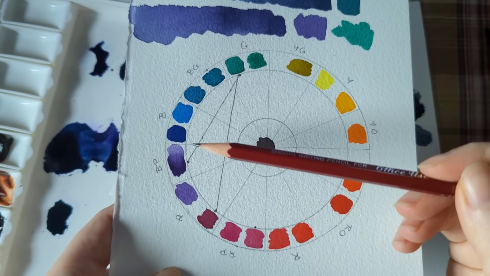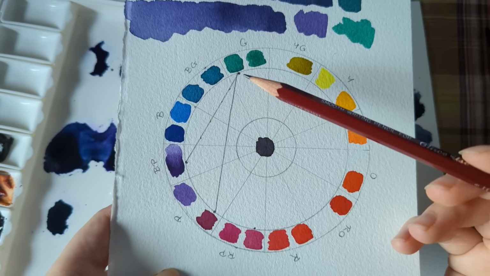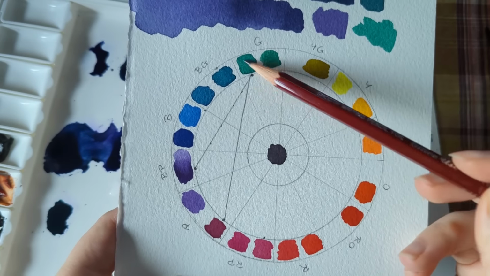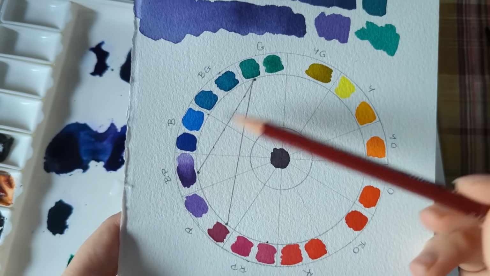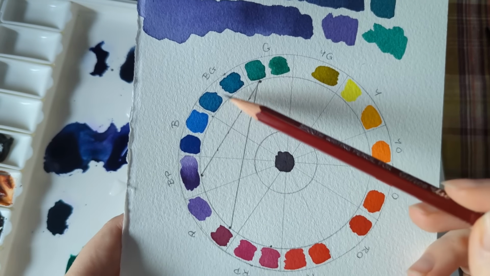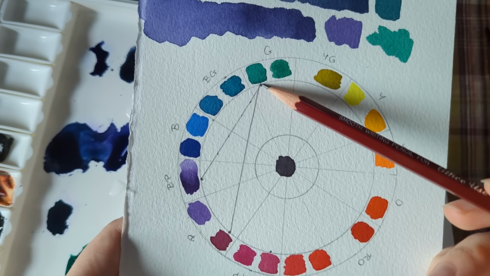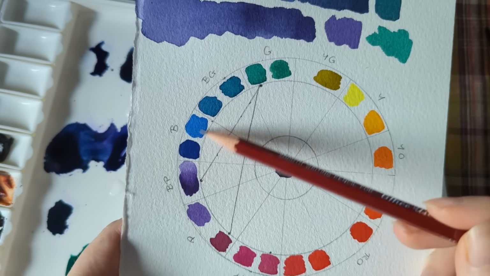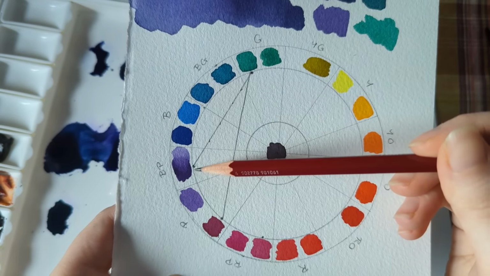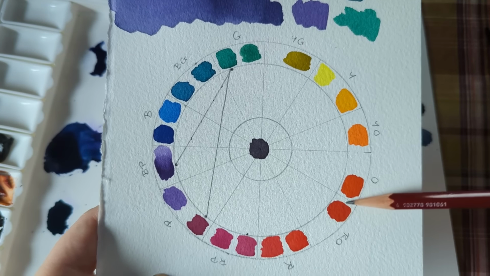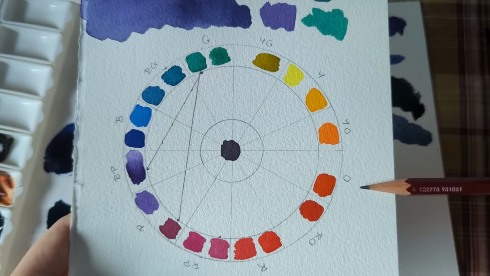So if we have our blues here, and the green, the blue-green and the blue-purple are very close to blue. It's literally in their name, right? Blue-purple and blue-green. And I know I put phthalo green by green here, but they're still very close to the blues. But if we move further away, we're starting to get closer and closer to blue's complement, which is orange.